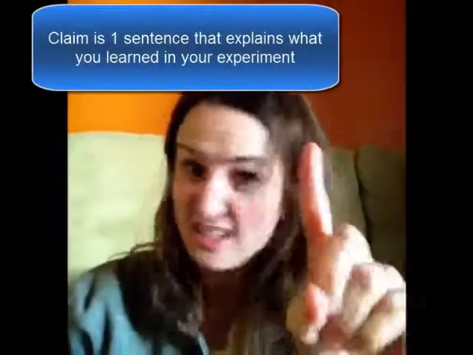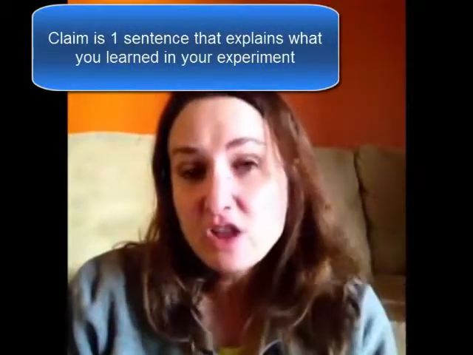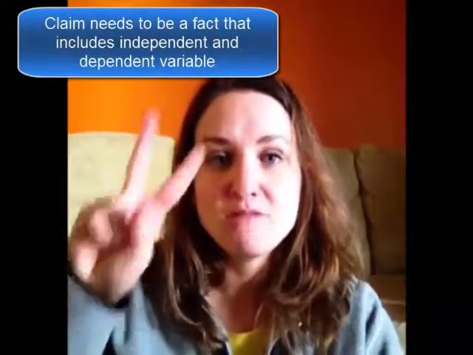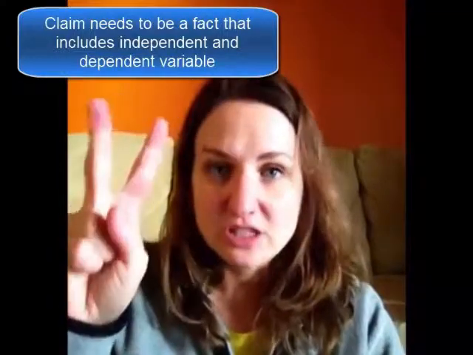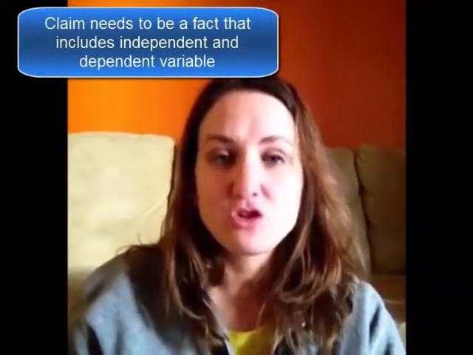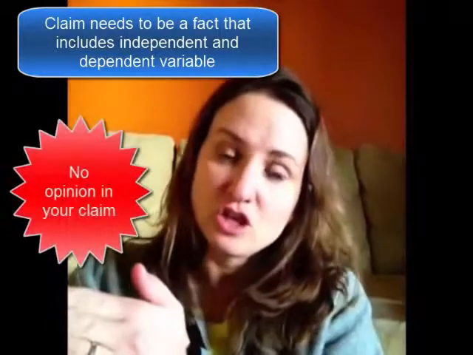Your claim is one simple sentence. One sentence, that's it. And even though it is simple, it packs a lot of weight because everything else that you are going to write will build on that one idea. We want to make sure that your claim is a fact that you have learned in your experiment. And when we take that fact, we want to relate it back to our 2 variables, our independent and our dependent variable. We want to explain how what we have changed impacted what we measured.